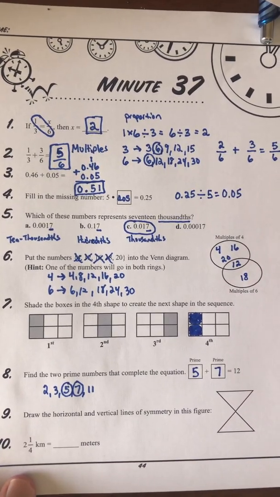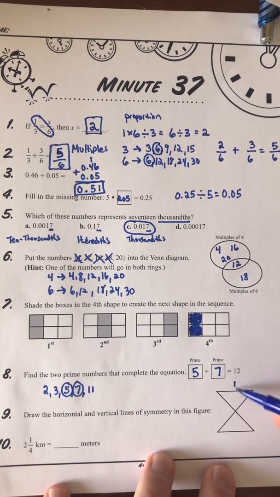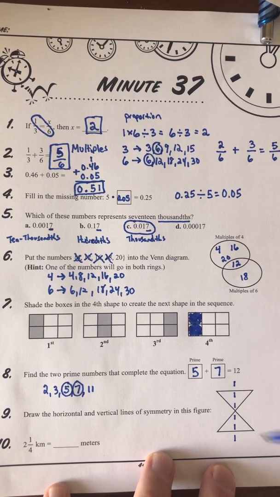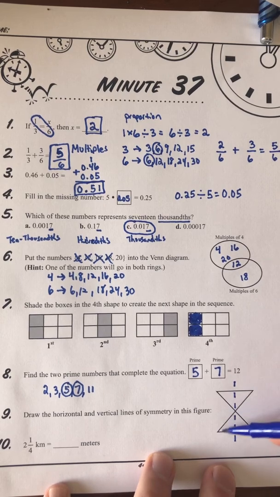Number 9 says draw the horizontal and vertical lines of symmetry in this figure. Well, the vertical line of symmetry would be this line, because if I folded it over on that line, this side of the triangle would match up with this side, and then this side of the triangle would match up with that side. And then the horizontal line of symmetry would go right there, because if I folded it over on this point, this whole triangle would match up with this whole triangle. So those would be the 2 lines of symmetry.